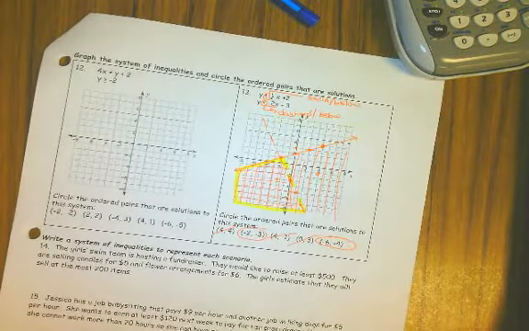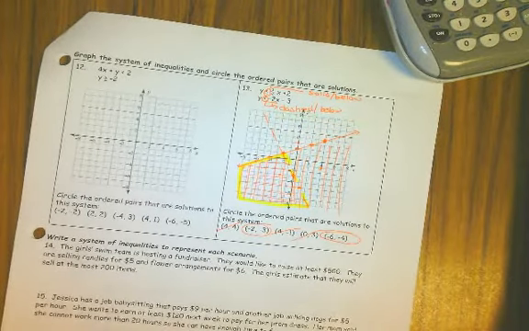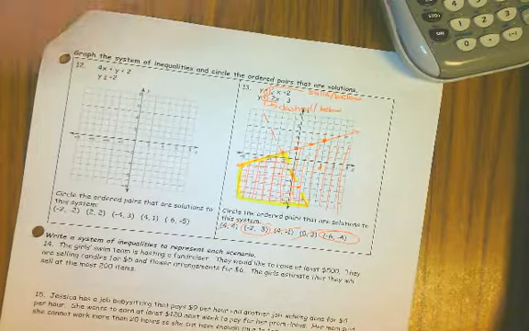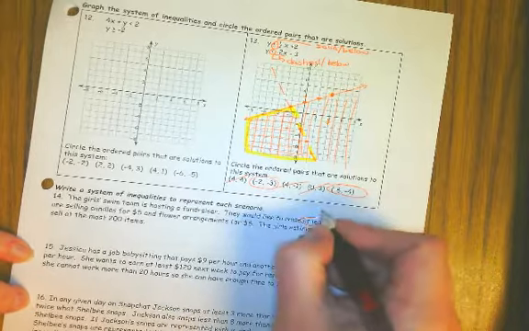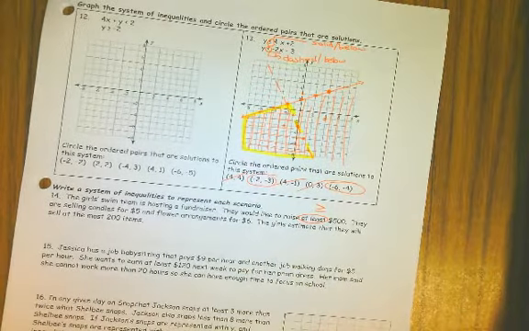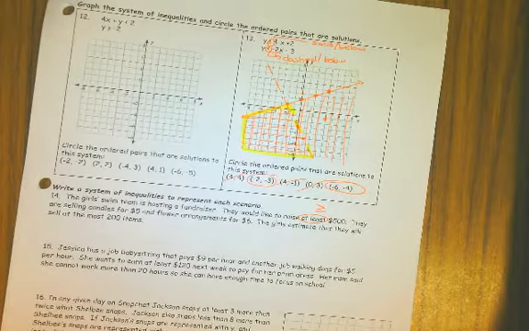Alright, on these here, all I'm doing is writing the inequalities. So for this one here, the most important symbol here is at least. You've got to remember that at least is greater than or equal to, because you have to be at least 18 to vote, so that means you can be 18 and greater.